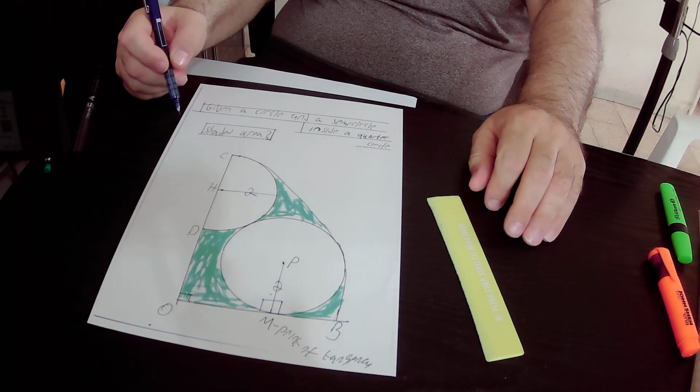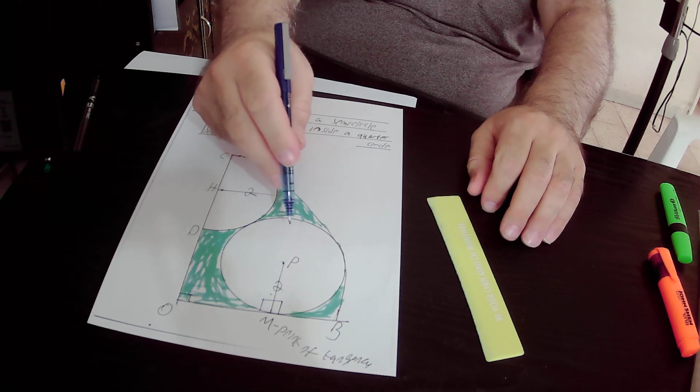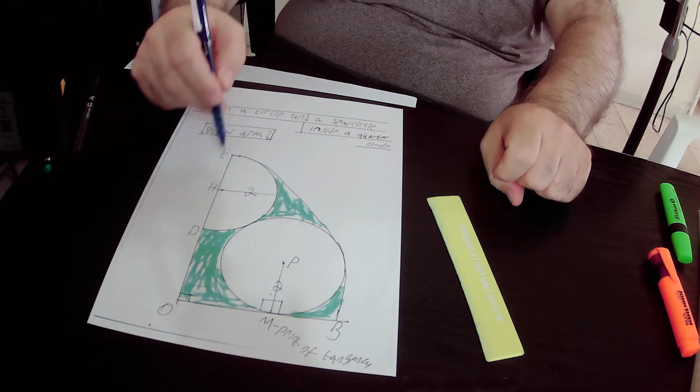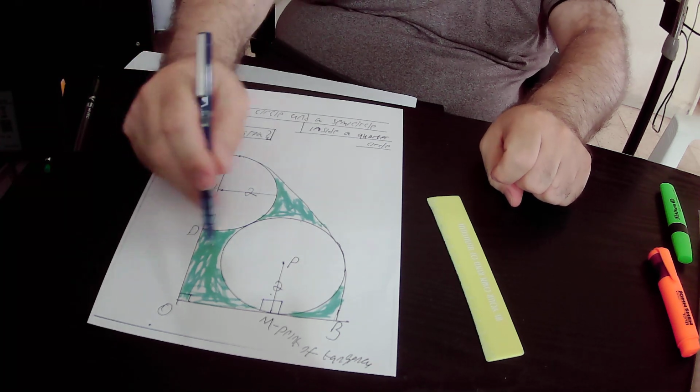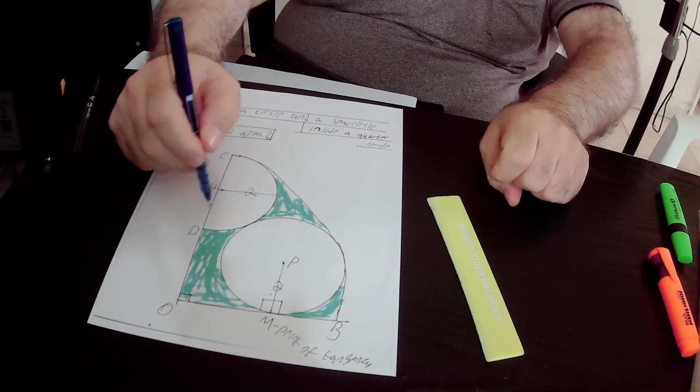In the next step, from point P, the center of the circle, we will draw a perpendicular to CO. So from point P we draw a perpendicular to CO or DO.